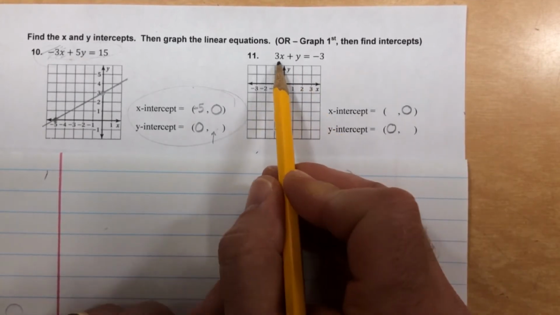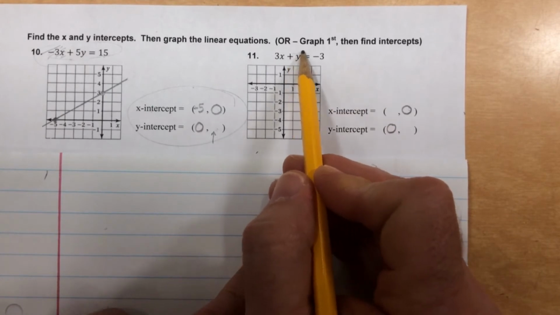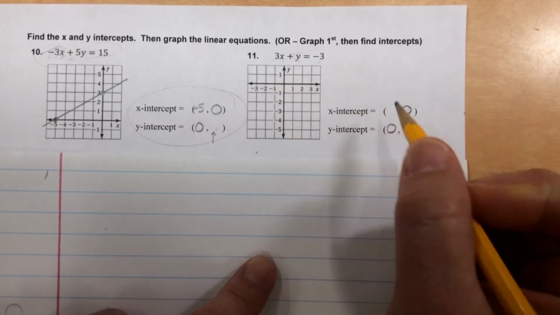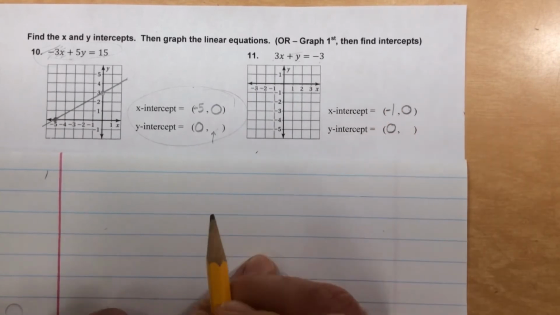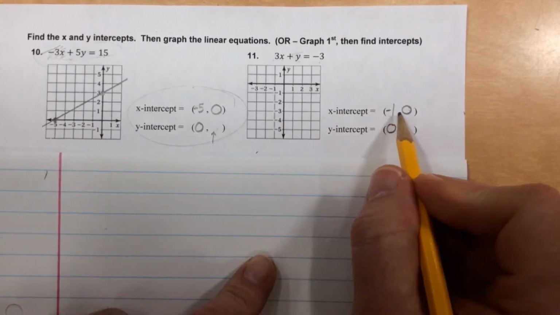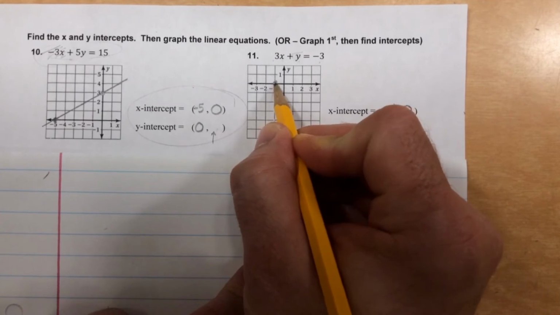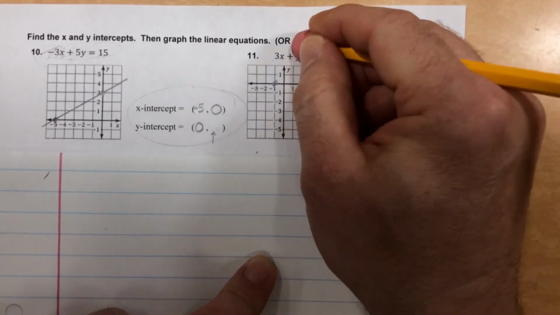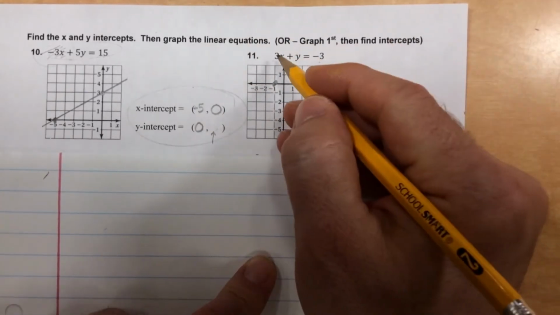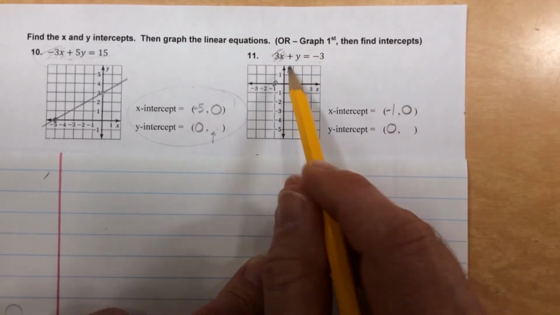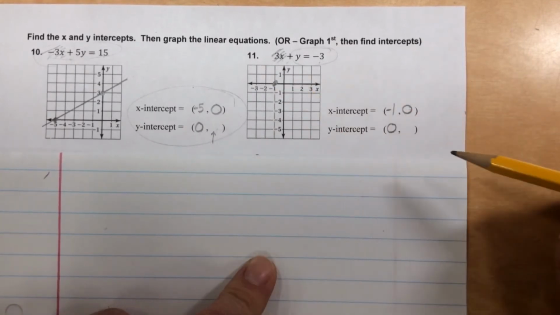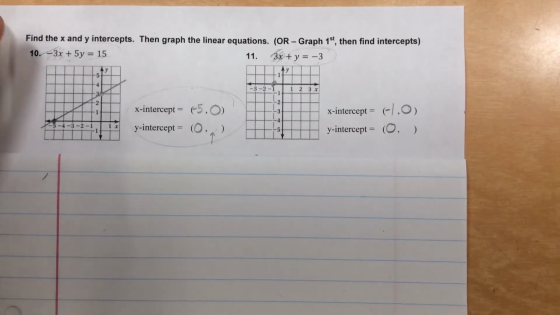But if we put 0 in for y, that goes away. 3 times something equals negative 3. 3 times negative 1 equals negative 3. So negative 1, 0 is our x-intercept. And for the y-intercept, put 0 in for x, and it tells you right there. That's your y-intercept. And then we would plot that and draw a line through it if you had the ability to do that.